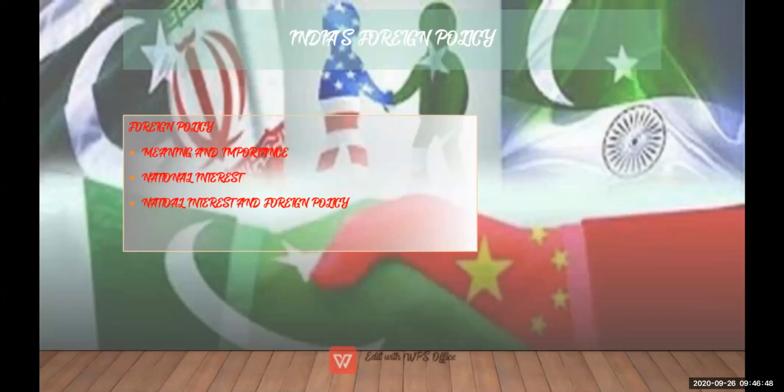It means whenever we are making relations with some other countries, at that time we should be strong enough that we protect our independence. Okay, so national interest not only includes this, but it also includes achieving economic development, because without economic development also we cannot stand in the world.